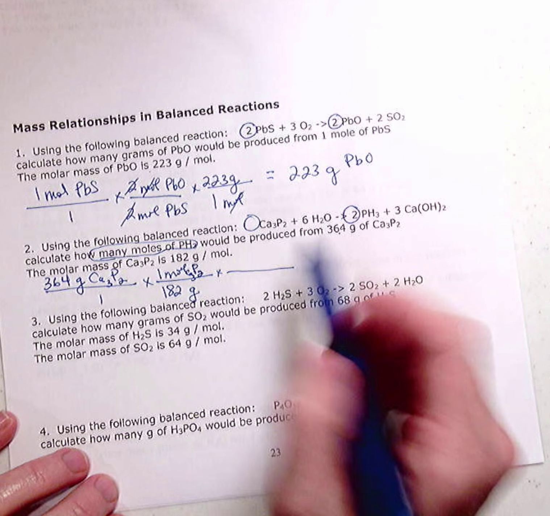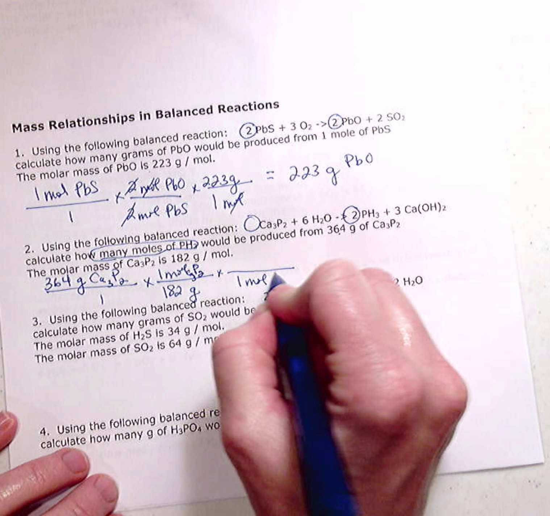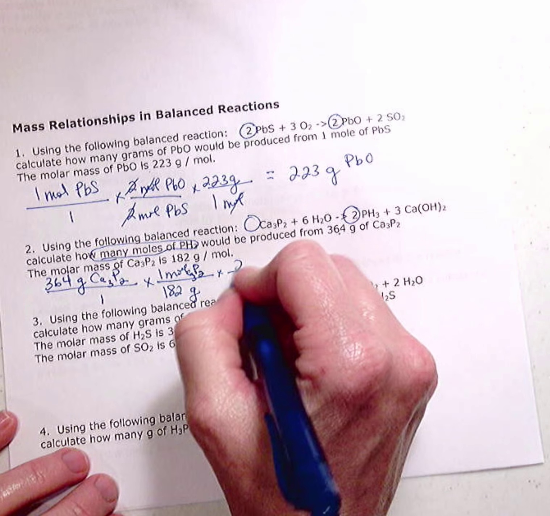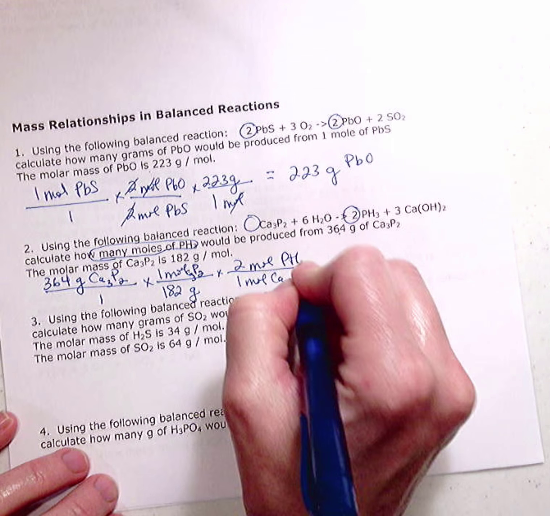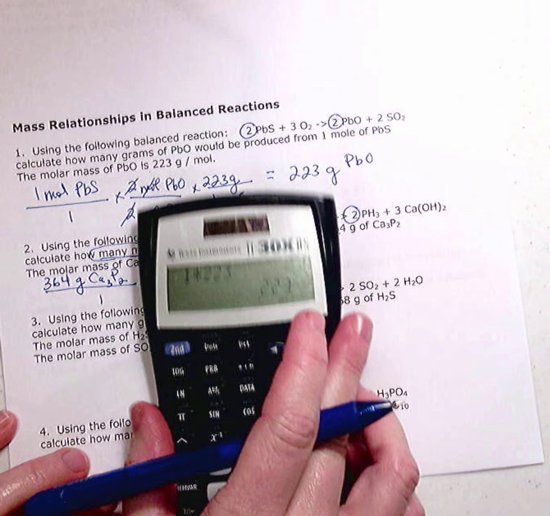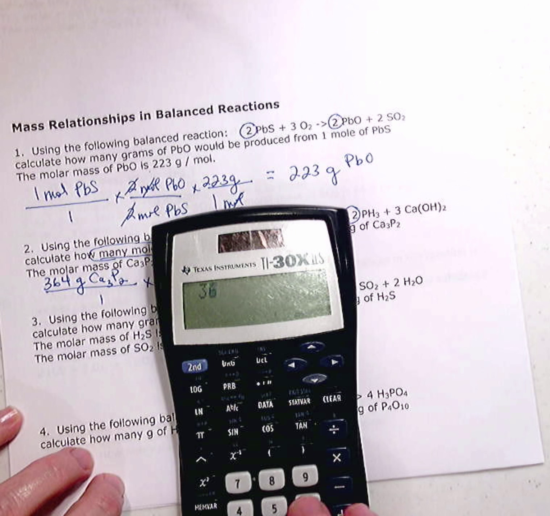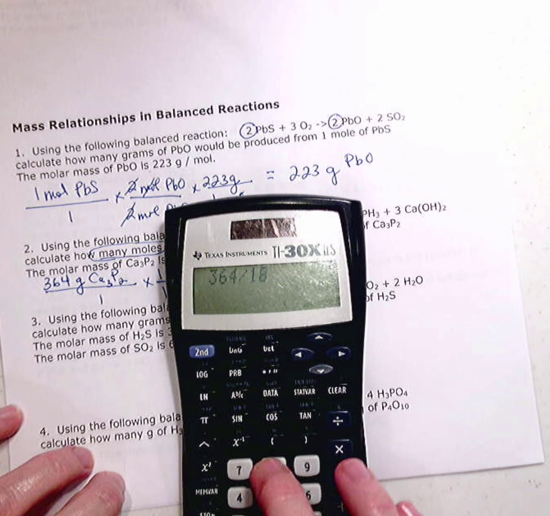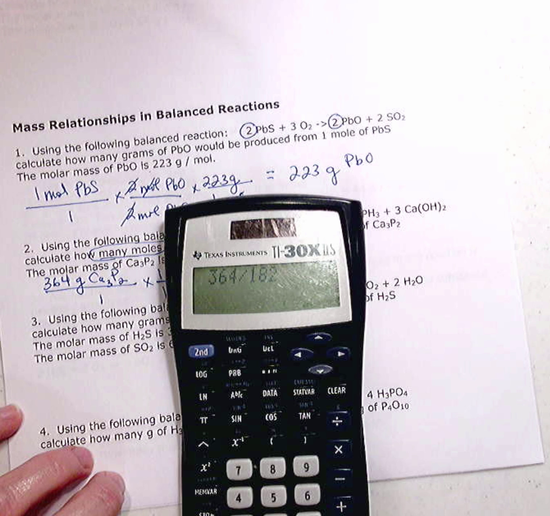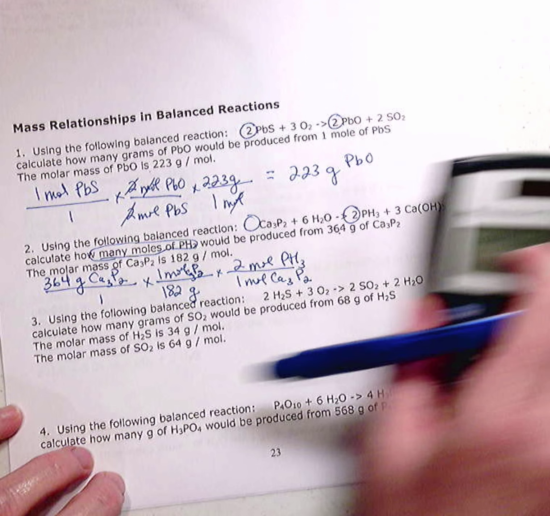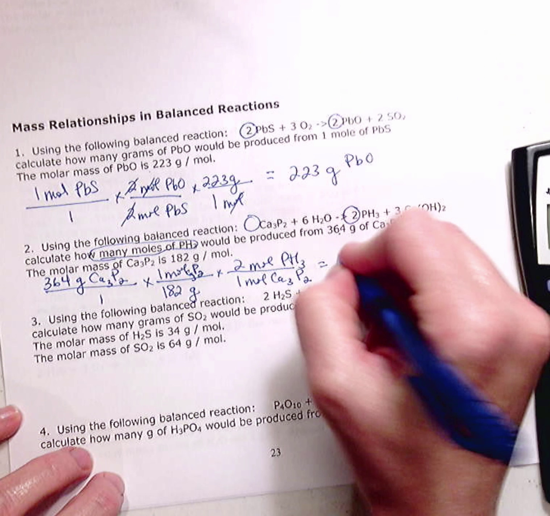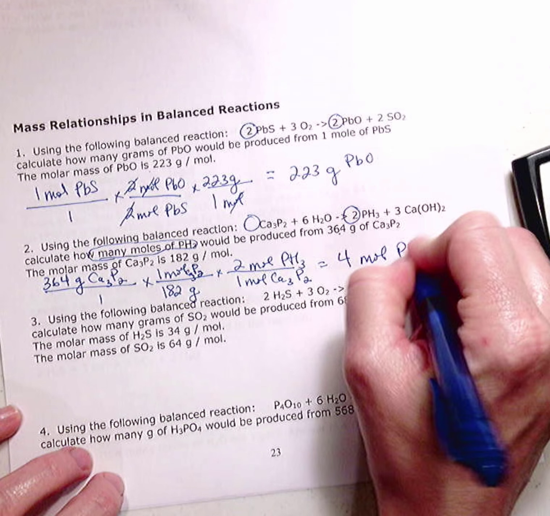Now I'm going to use these coefficients. So 1 mole of calcium phosphide is equivalent to 2 moles of PH3. So it's 364 divided by 182 and then multiplied by 2 gives us 4 moles of PH3.